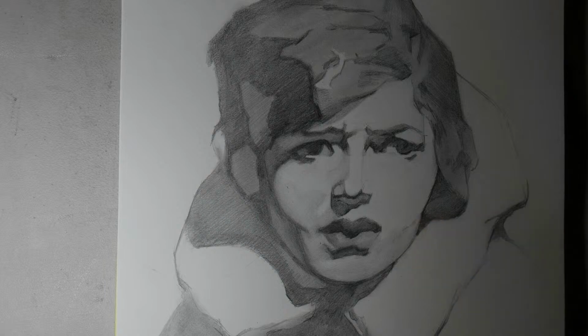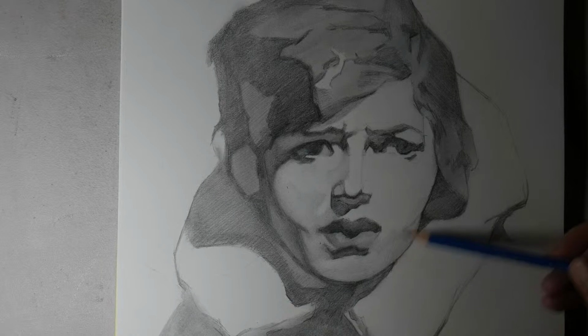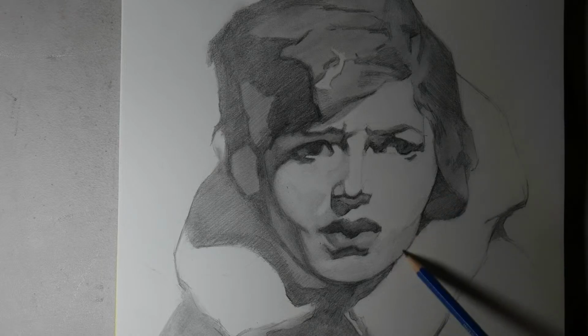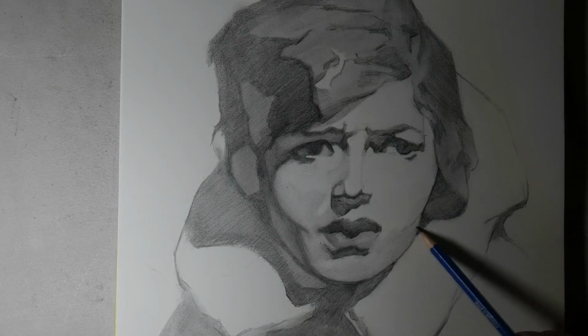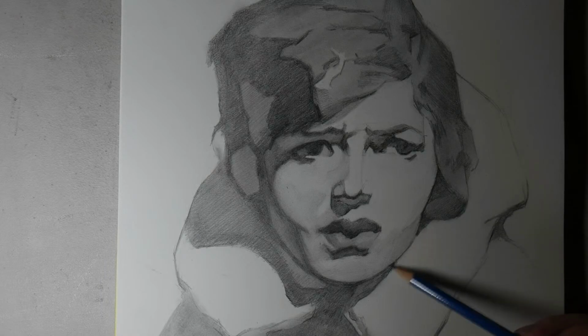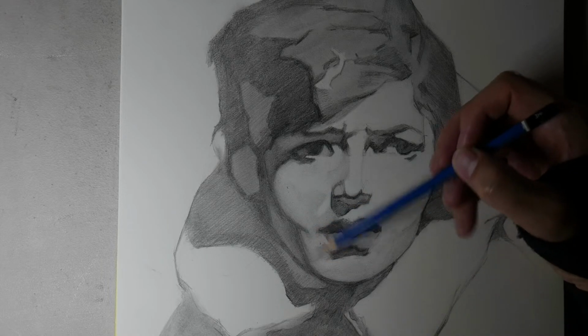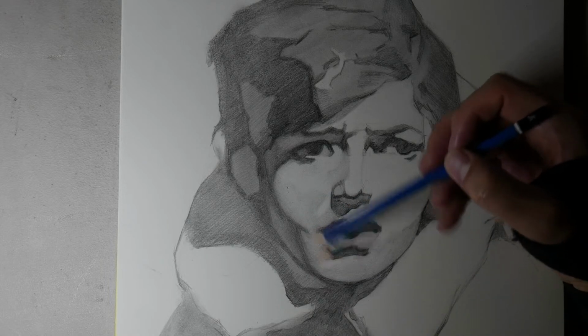So I probably should go back to a 3H. I built that in with an H, so it was a little bit darker than I should have gone. That means I'll probably have to darken up the value on this side just a touch.